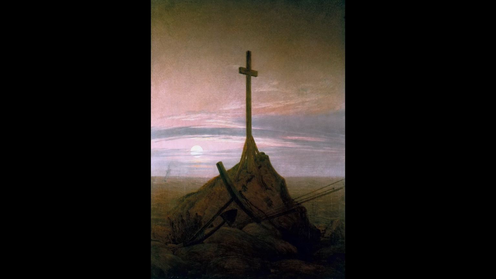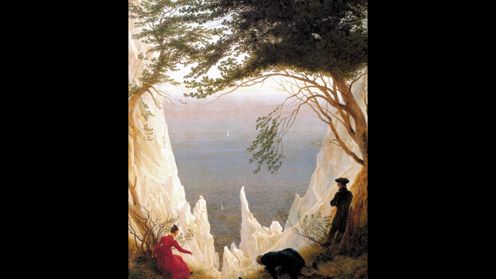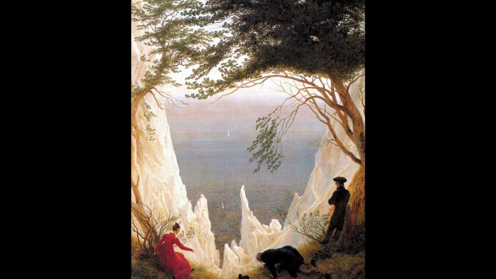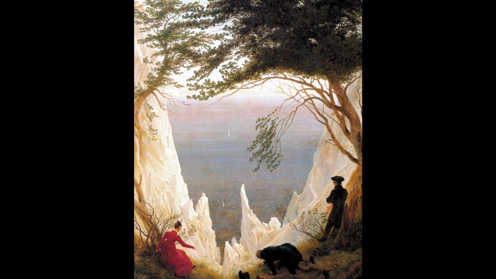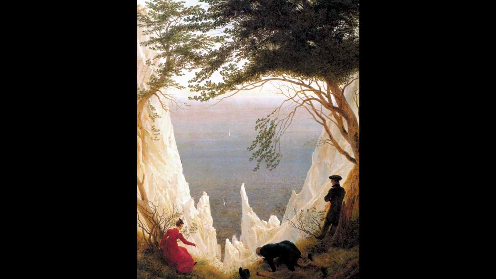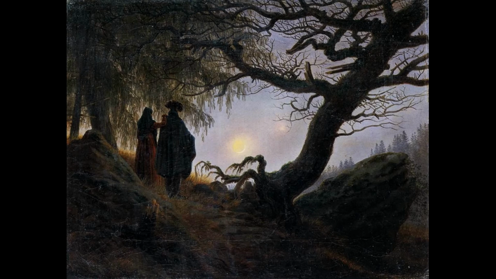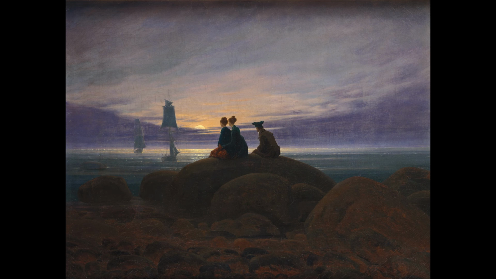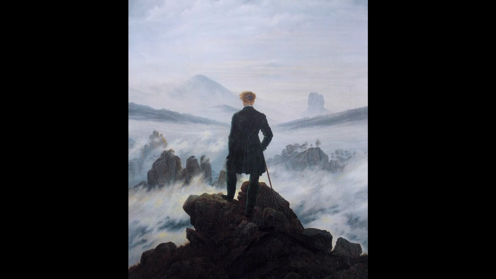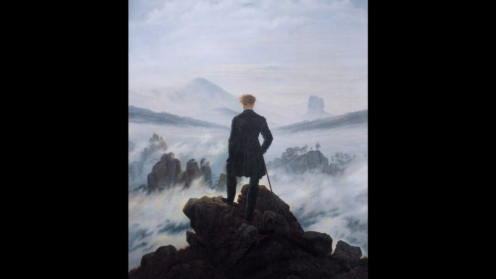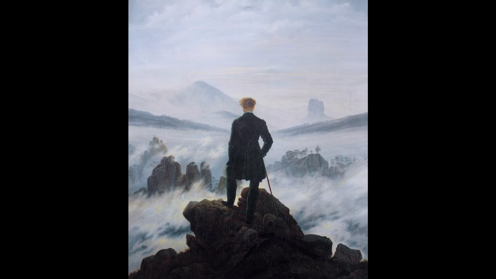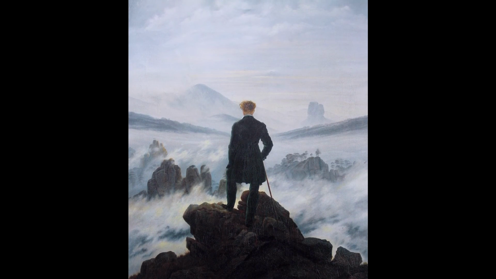The addition of light and people can clearly be seen in this work called Chalk Cliffs on Rügen, which he painted during the year of his marriage, and also in Man and Woman Contemplating the Moon, and Moonrise over the Sea, which he worked on shortly after. But it is still remarkable that a person who just married could paint this captivating work with such a psychological impact on people for the next 2 centuries.